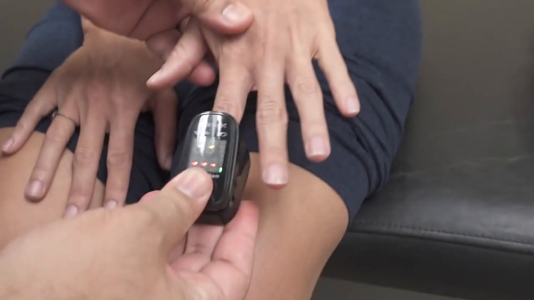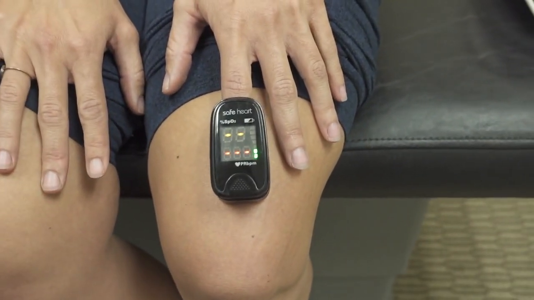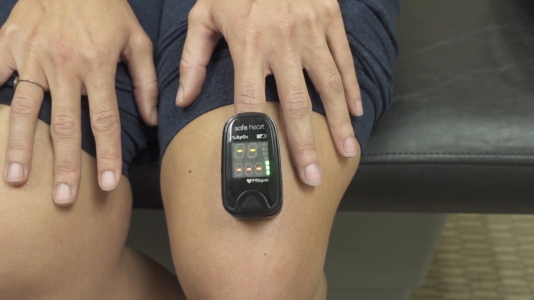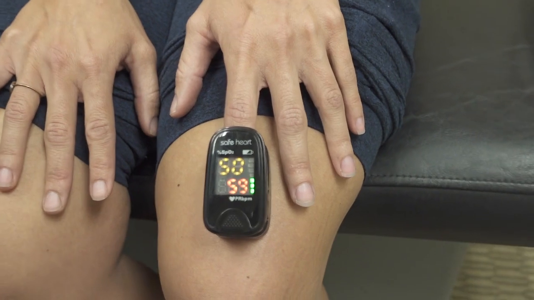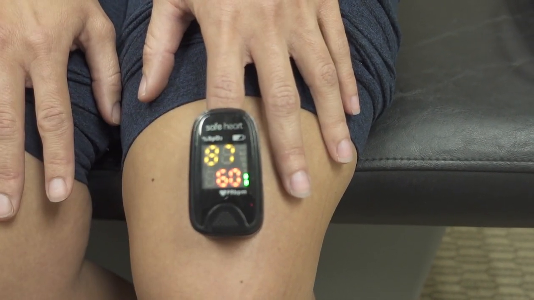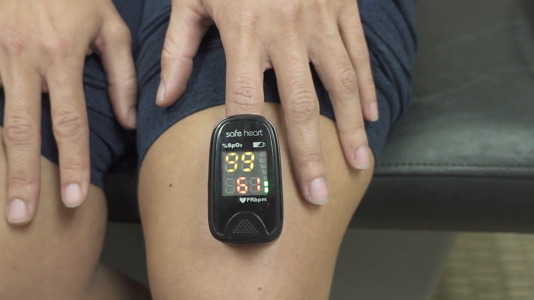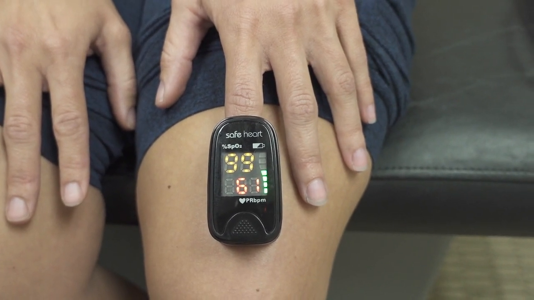Okay, the next device you can use is a pulse oximeter. So basically, you just insert this right here on the finger. And these are fairly inexpensive. You can get them everywhere if you don't already have one. And you just wait for it to adjust. There we go. And sometimes just how you place it, it can take a few seconds.